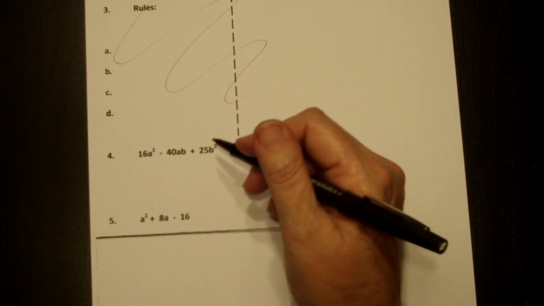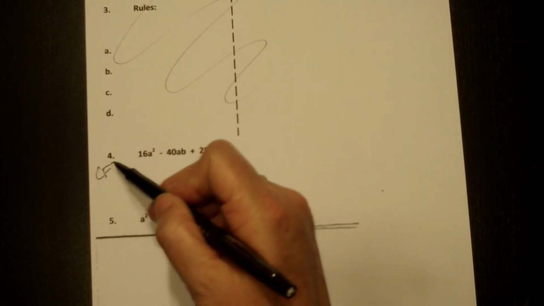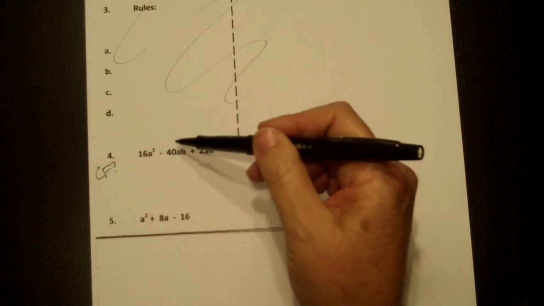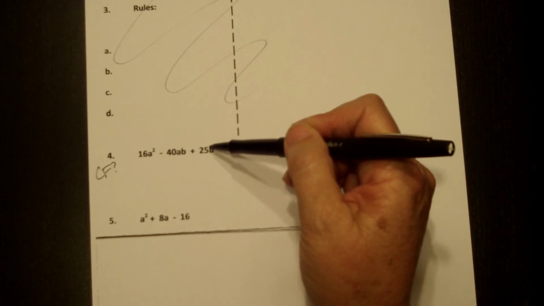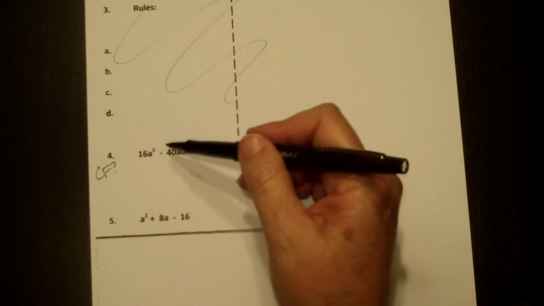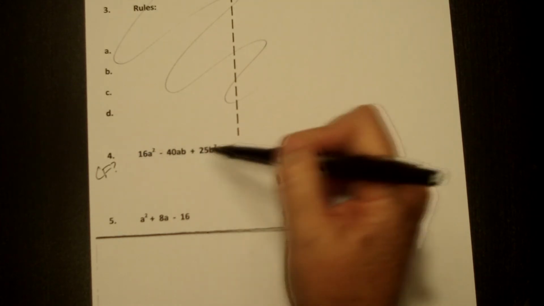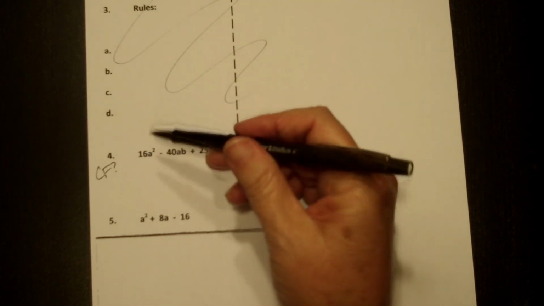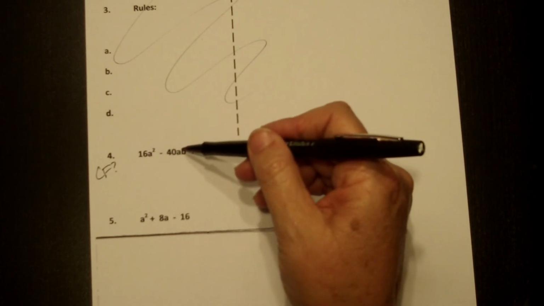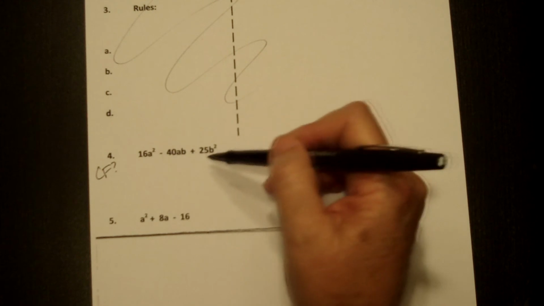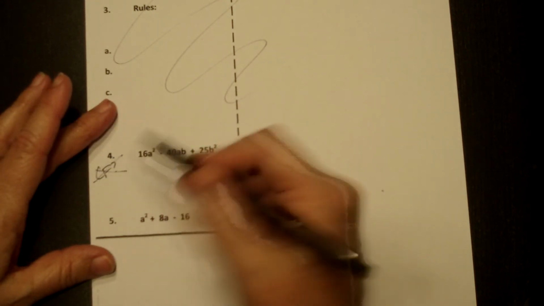Okay, so let's see. Do we have a common factor? Well, let me see. 16, 40, 25 is going to be 5 times 5. 5 goes into 40, but it won't go into 16. So I don't think we're going to have a common factor. Is there an A in everything? Nope, just in 2. Is there a B in everything? Nope, just in 2. So I do not have a common factor.